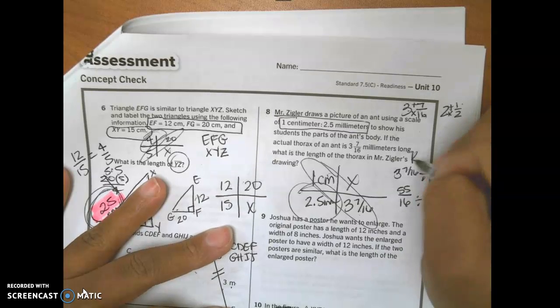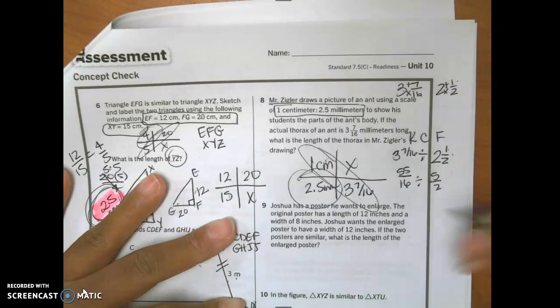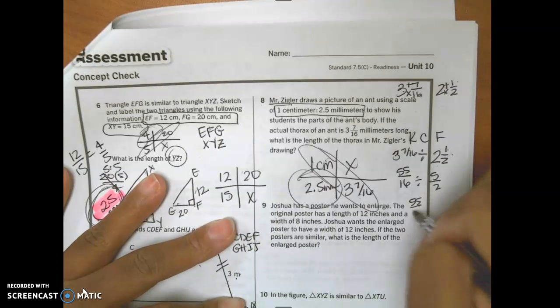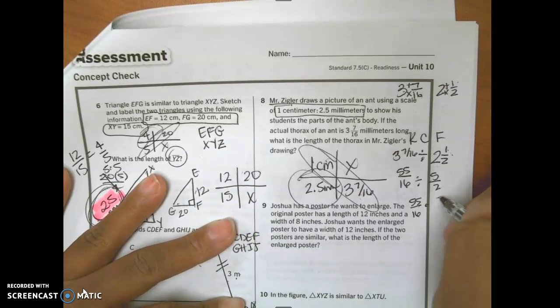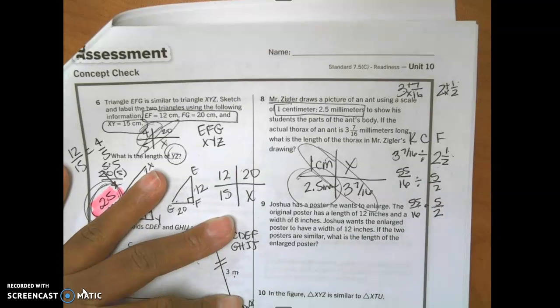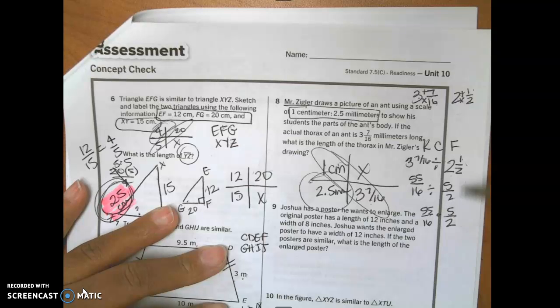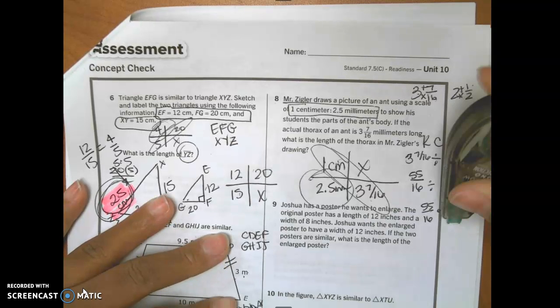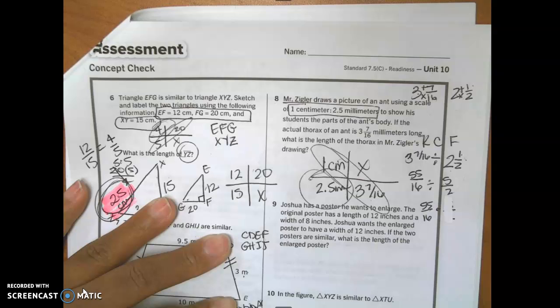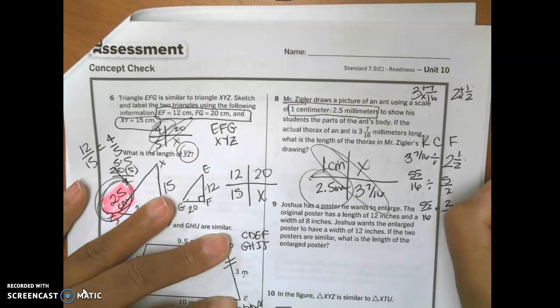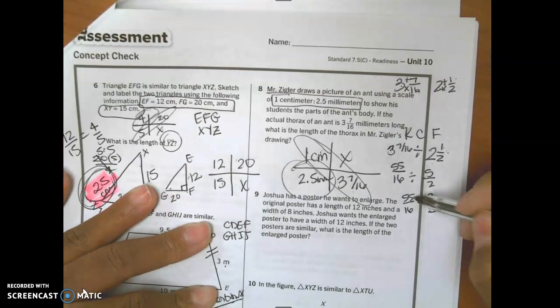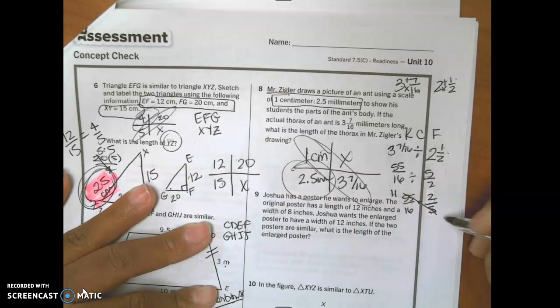Divide. In order to divide fractions, you keep, you change, you flip. 55 sixteenths times 5 over 2. And here I can do some simplifying after I correct my flip fraction because I didn't flip anything. 2/5. There we go. I can cross these out. 55 divided by 5 is 11 over 1.